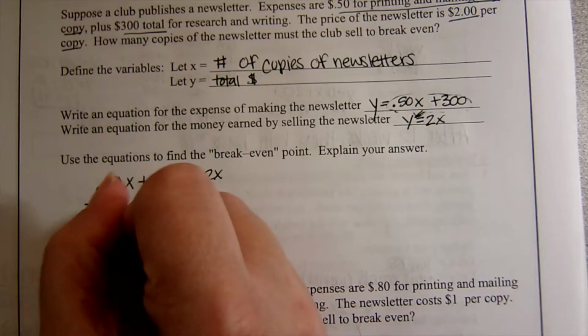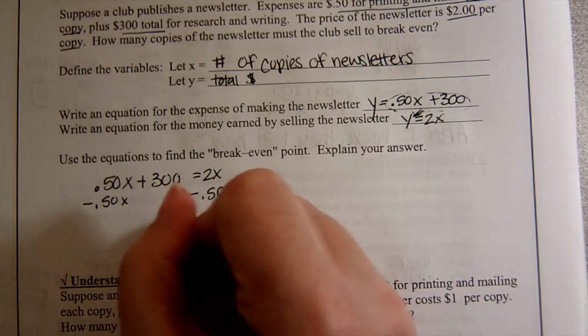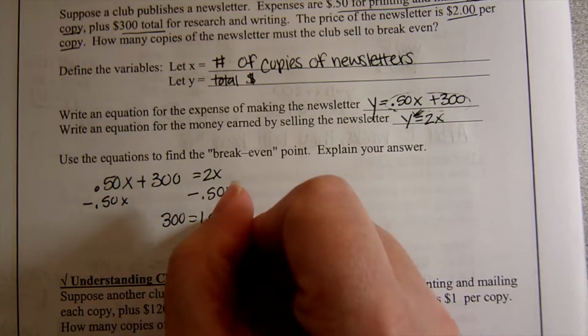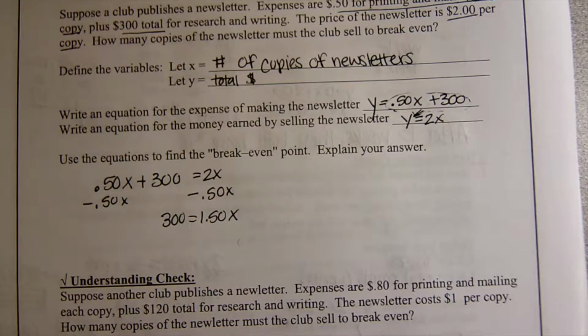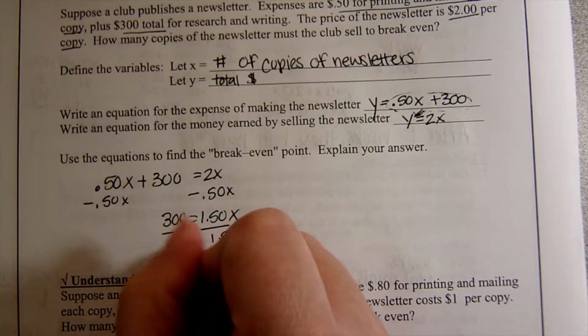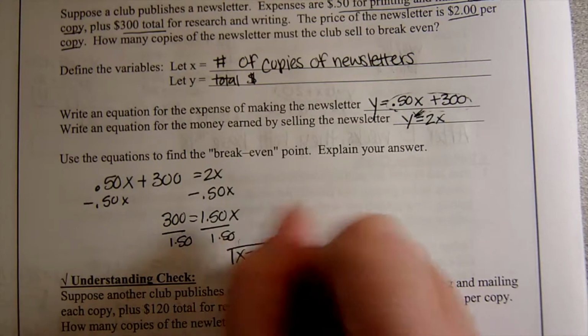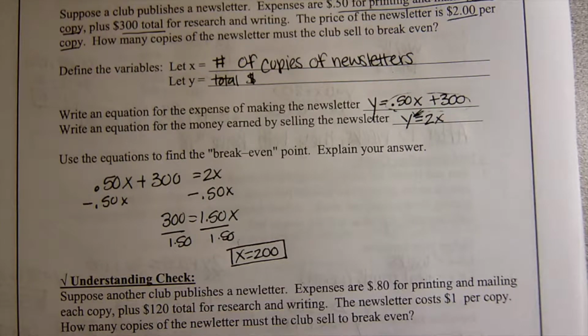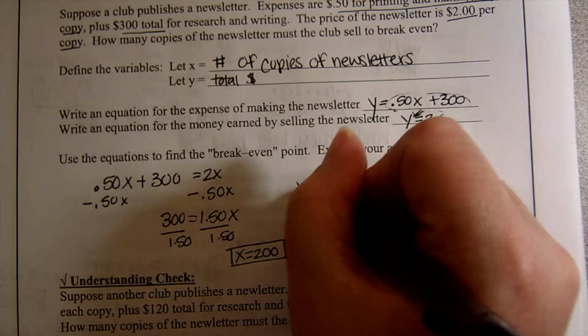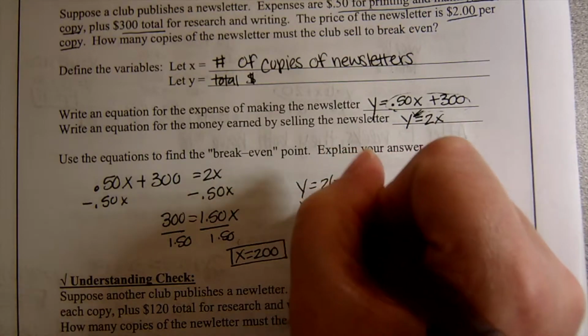Subtract 0.50x from both sides. So 300 equals 1.50x. Divide by 1.50. So x equals 200. And so if you plug that back in, y equals 2 times 200. That would be y equals 400.